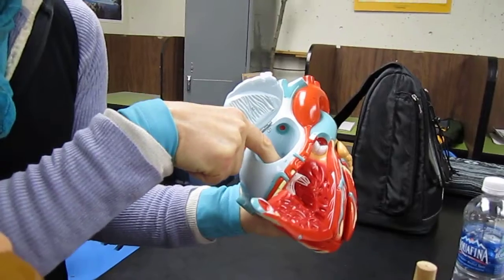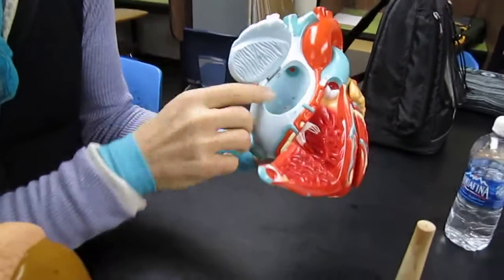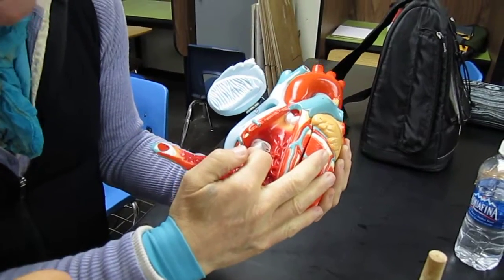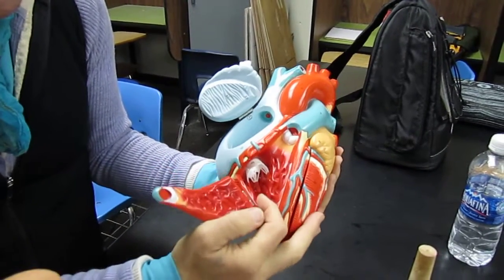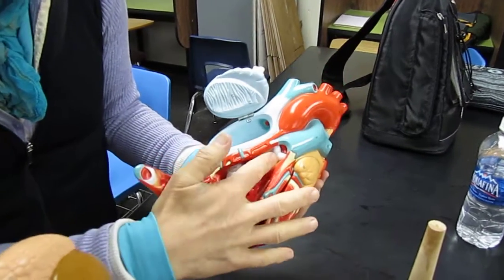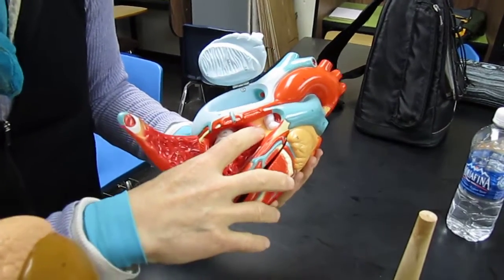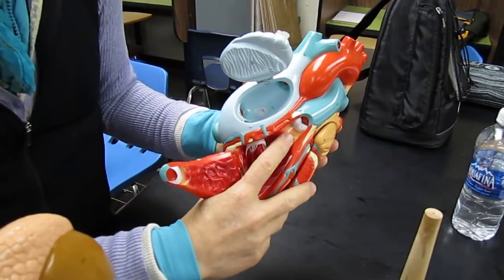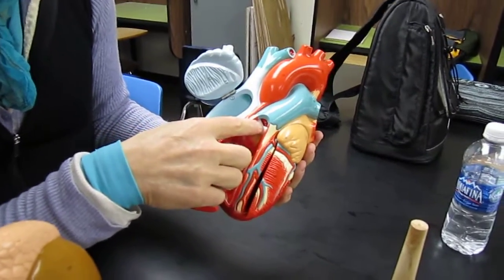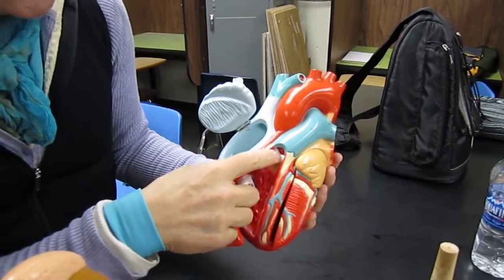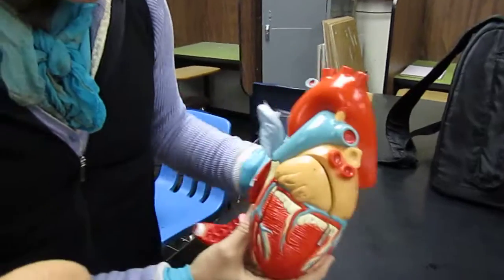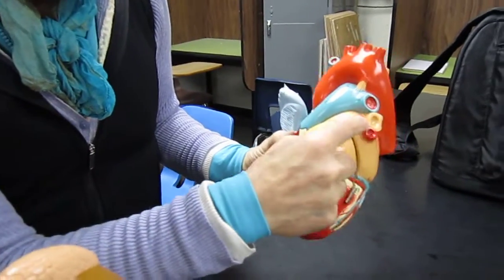closed, and we're going to go through this tricuspid right here. This is the right AV, atrioventricular valve, into the right ventricle, which has trabeculae carneae, except for right over here is a smooth area, and that's going to be the infundibulum. And so then there's going to be a contraction which will send the blood out through the pulmonary semilunar valve, the pulmonary trunk, and the pulmonary arteries out to the lungs, back into the pulmonary veins.